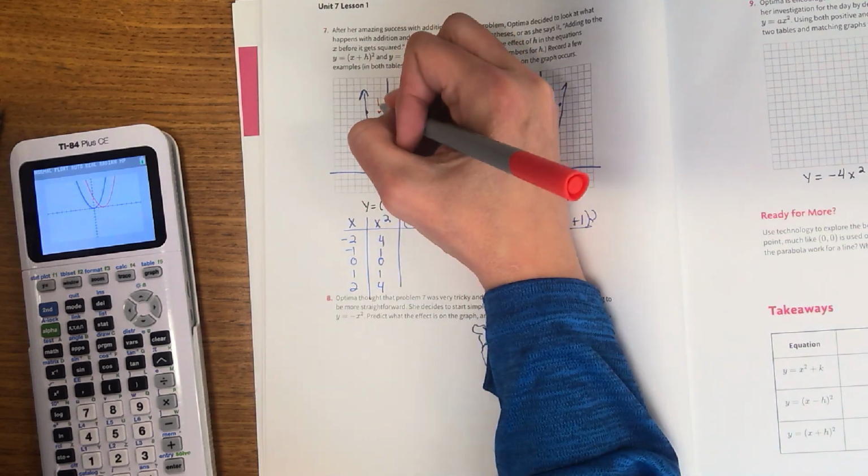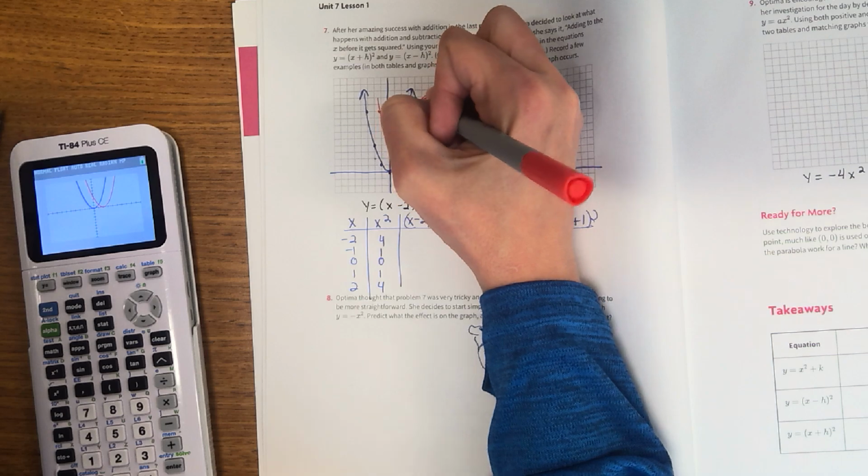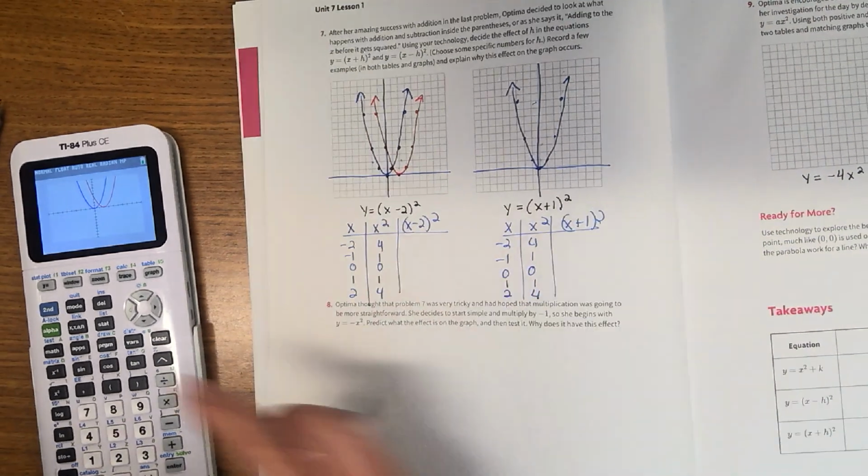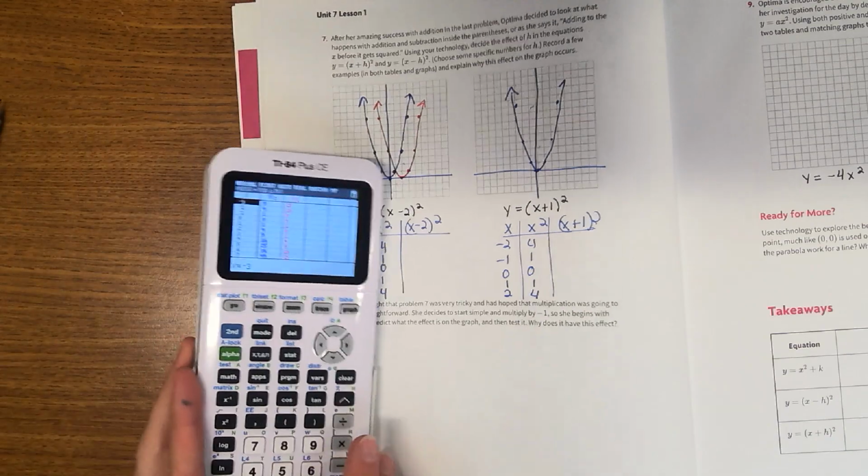All right, we're getting them all graphed in there. Nice, nice. Okay, and so then let's take a look at our table of values. Go to second table and let's check out what we end up with.